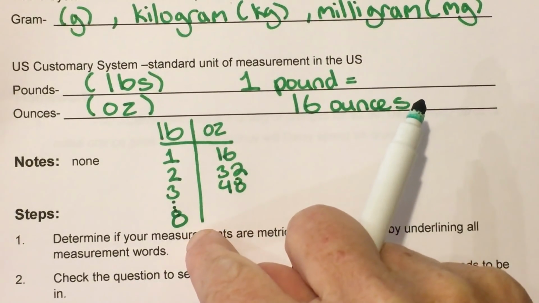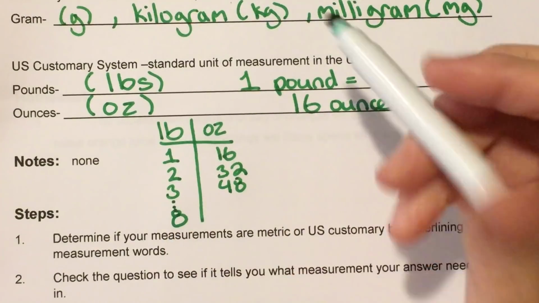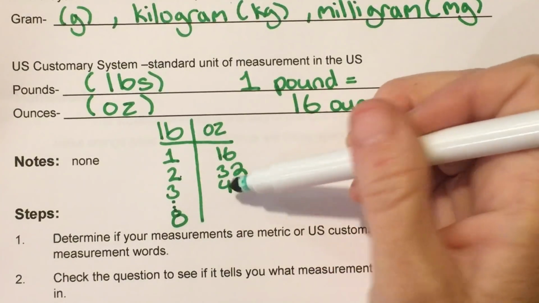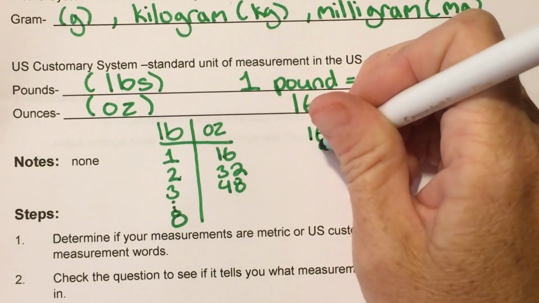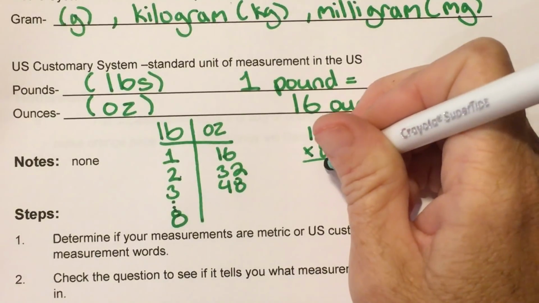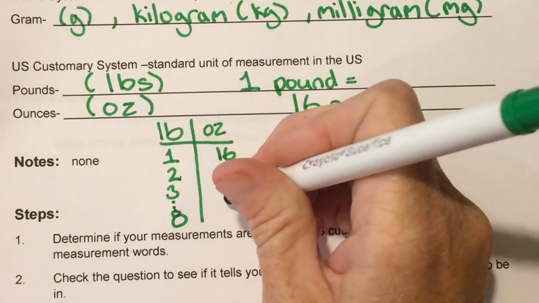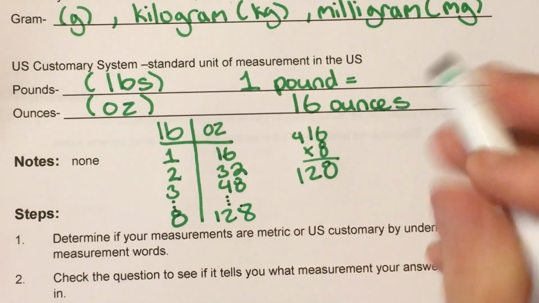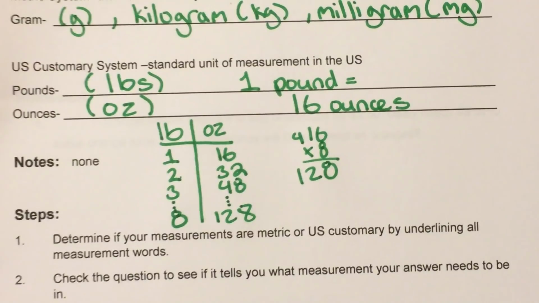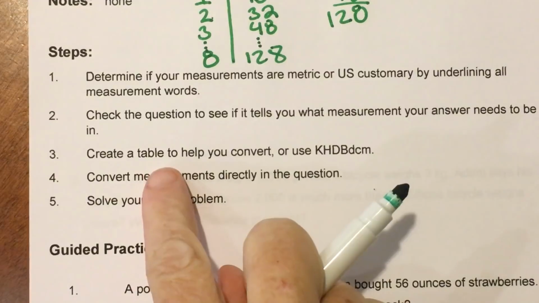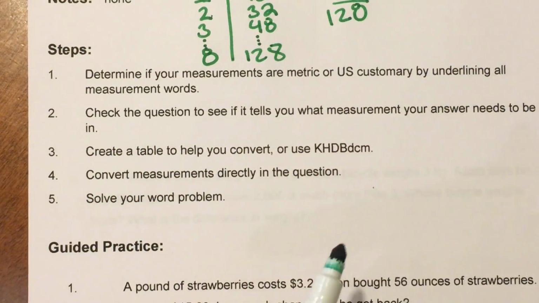So if I wanted to jump all the way to 8 pounds, well, if I look at my pattern, it's times 16, times 16, times 16. So I could come over here and figure out what is 8 times 16. And I'm seeing 8 times 16 is 128. So that tells me 8 pounds is equal to 128 ounces. So remember, that's how we use our table. Or if it's metric, then we always can use King Henry. Okay, so let's look at some of these together.